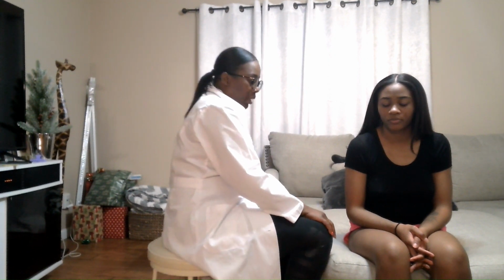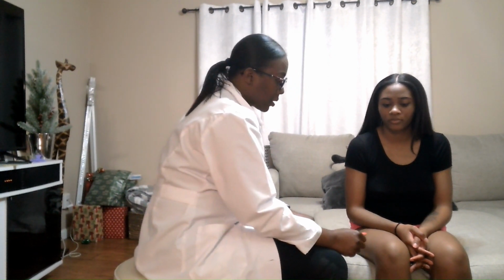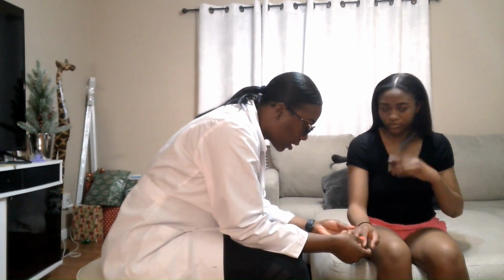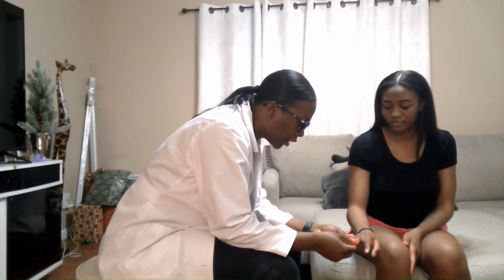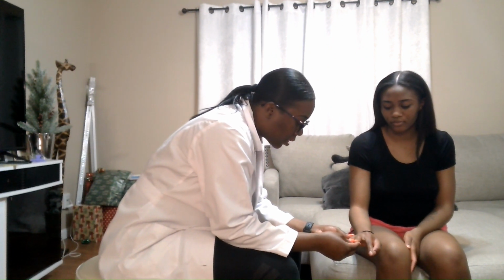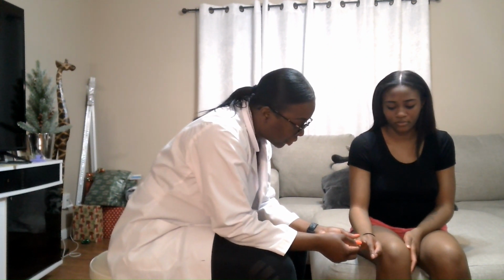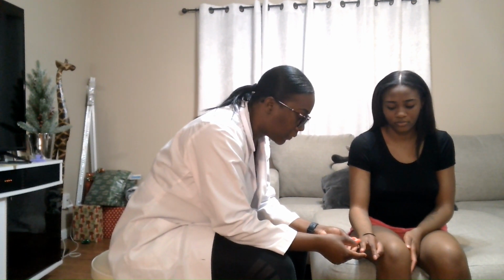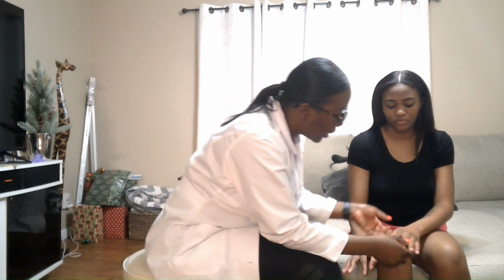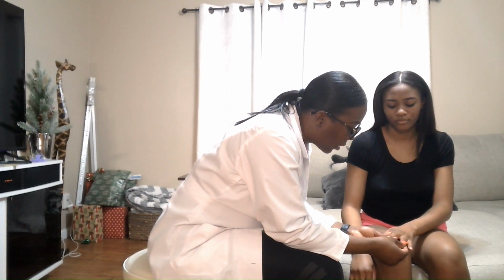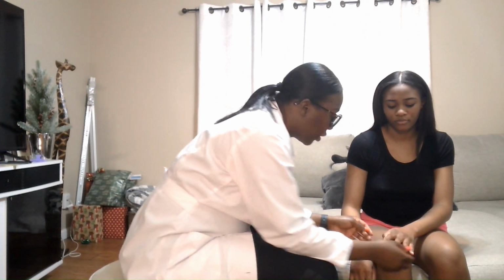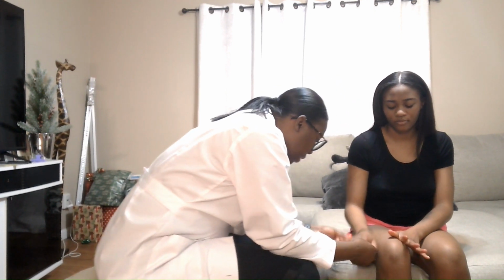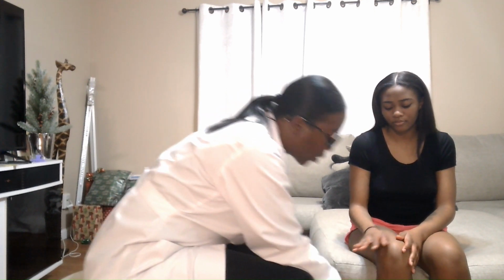Next, I'm going to check your nails. I'm going to check the shape of your nails, the color of your nails. The nails are checking your hygiene and your cleanliness. Your nails are short and round. I'm also going to check your capillary refill, and it is less than 2 seconds. I'm going to check on this hand as well. Your nails are round. There's no divots or cuts or dry cracks. No hangnails noted.